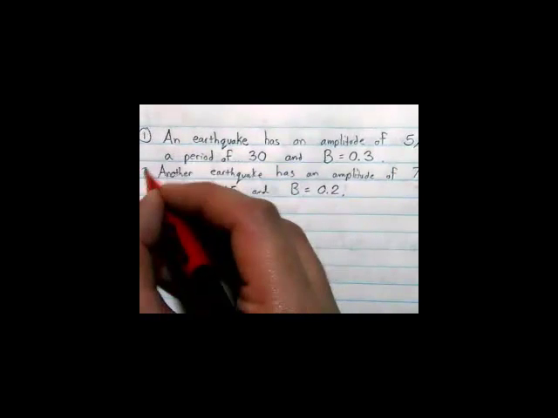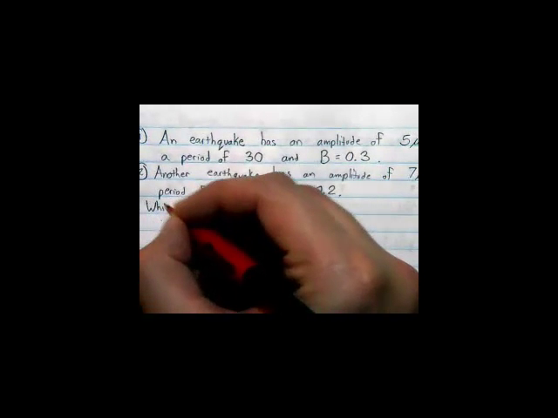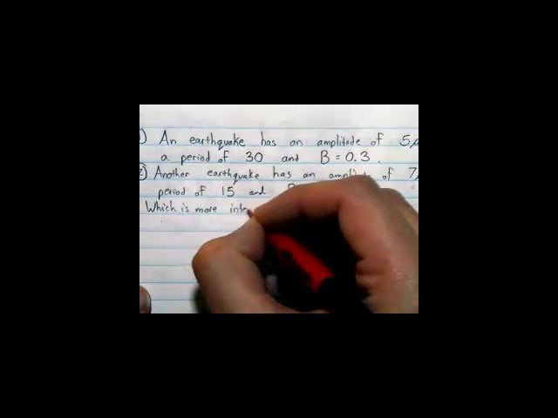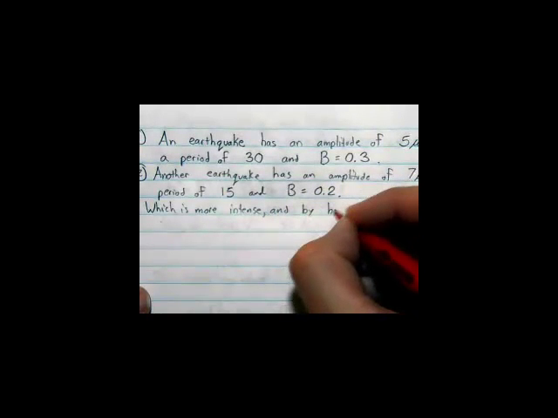So then the question becomes, which of the two earthquakes, we'll call them earthquake 1 and earthquake 2, is more intense, and by how much?